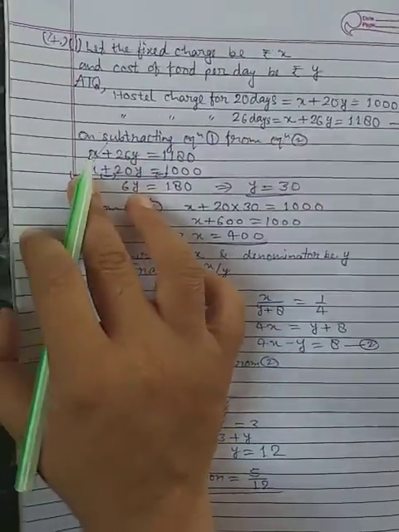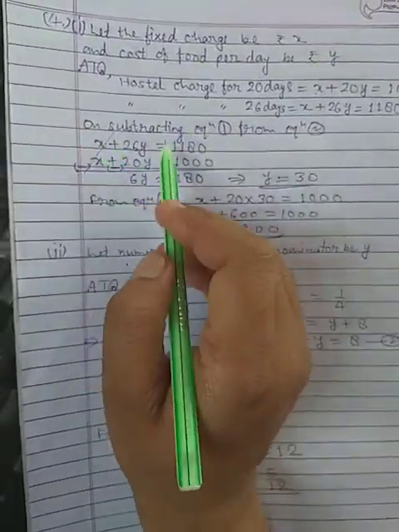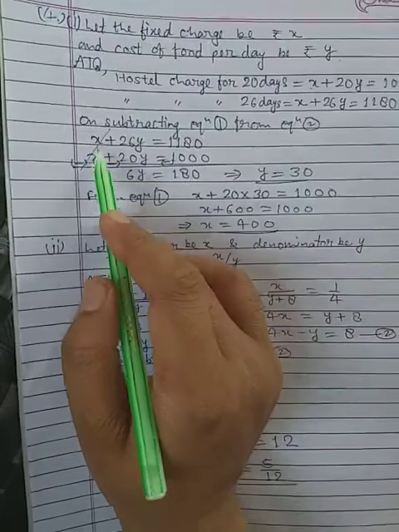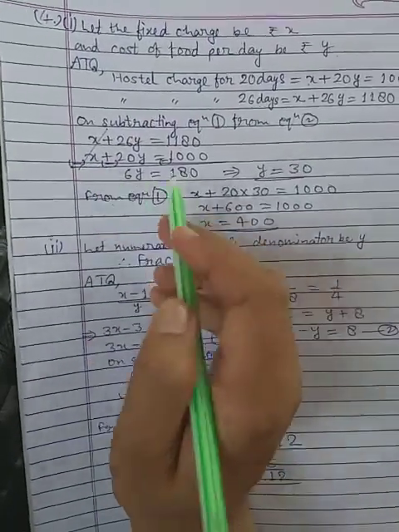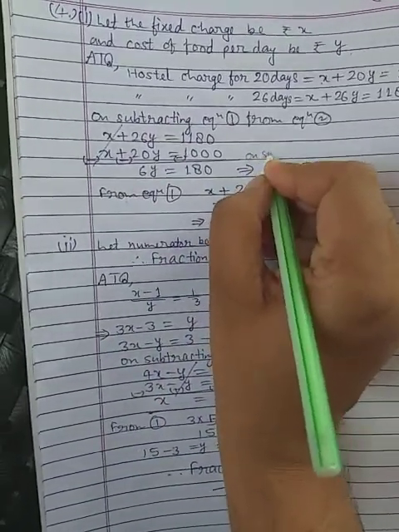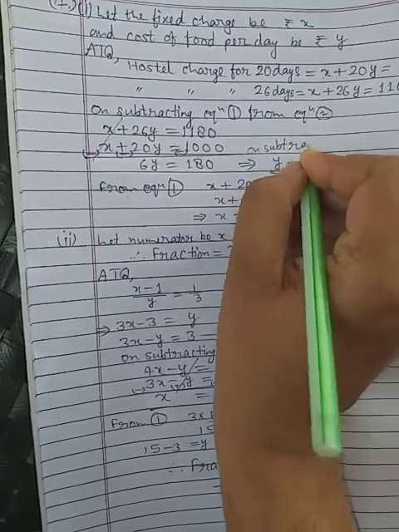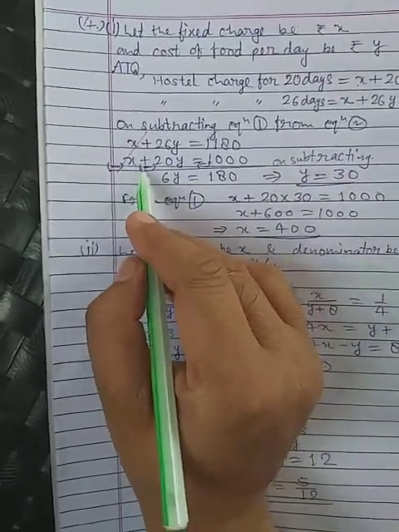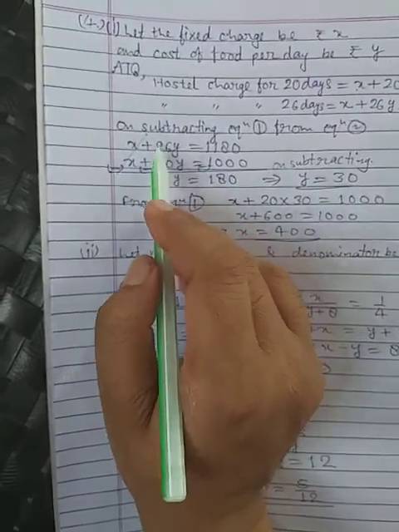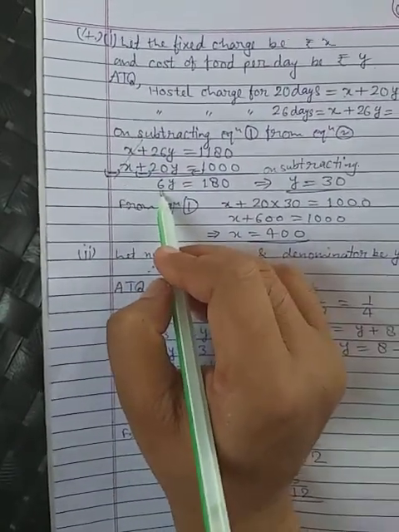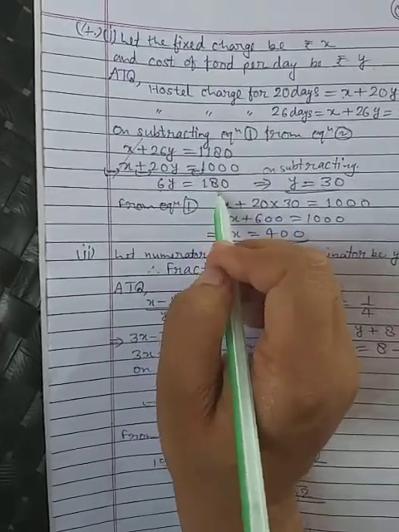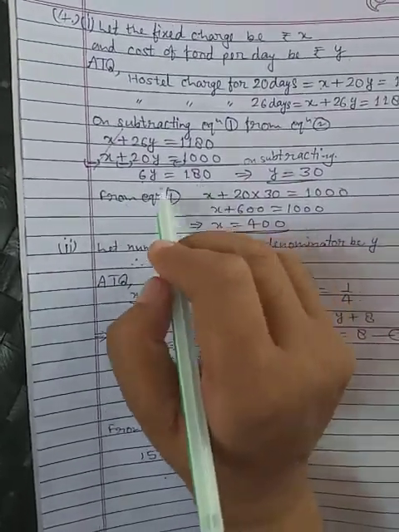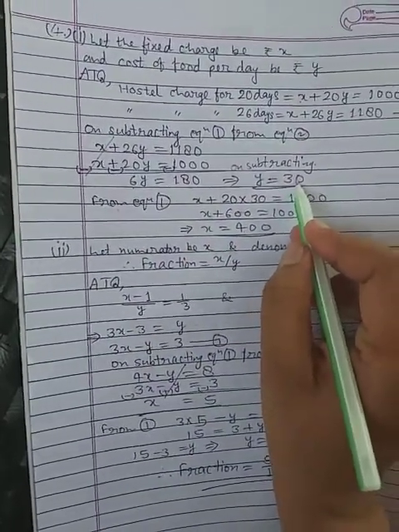So we are solving this by elimination method. So we subtract these two equations. On subtracting, change the sign. So change the sign, it is minus, minus and minus. These are cancelled. 26 minus 20, that will be 6. So 6y equals to, subtracted, so we get 180. 6 goes to and divide, 180 upon 6, that will be 30. So y equal to 30.